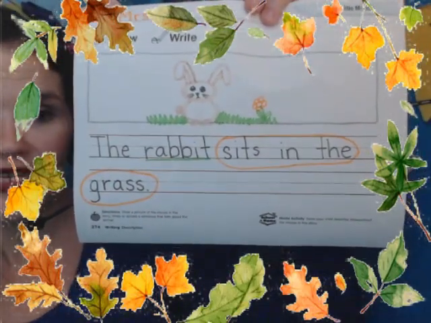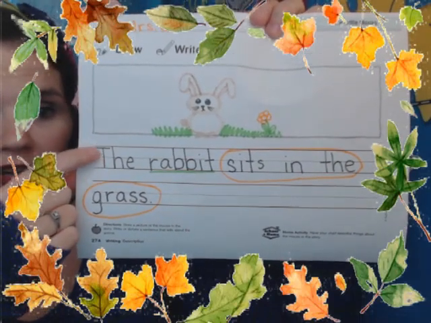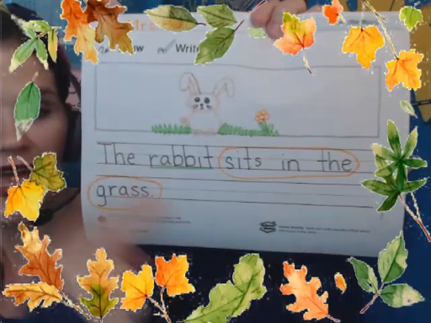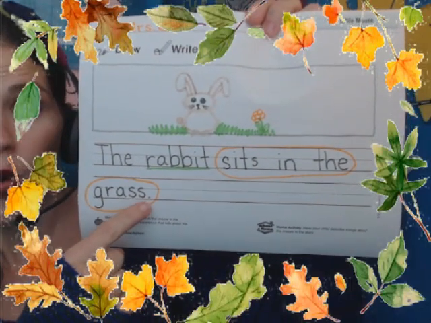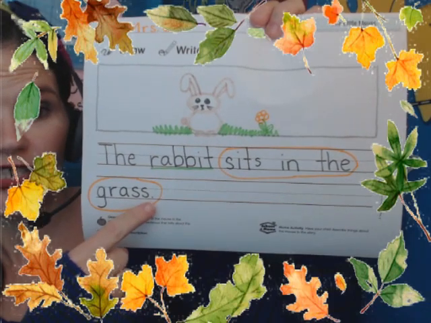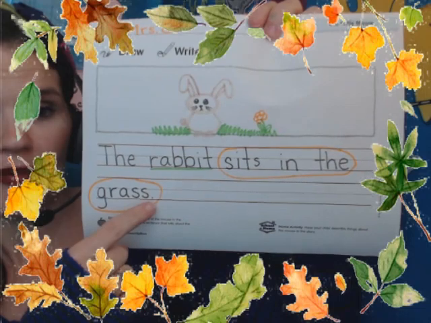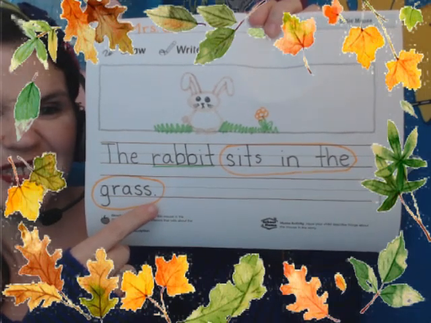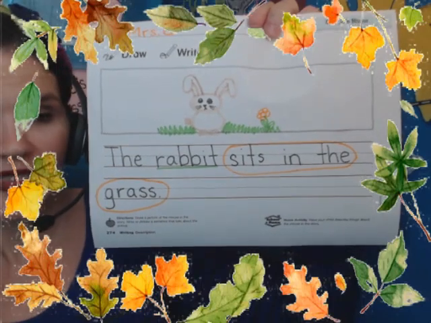Now there are a few other important things I need in this sentence. I need to begin with a capital letter. I have a big T right here. And I need to end with a period at the end of my sentence. Or maybe you might end with an exclamation point or a question mark, but you must have that ending punctuation. So I have a period since this is just a telling sentence about what my rabbit is doing. The rabbit sits in the grass.